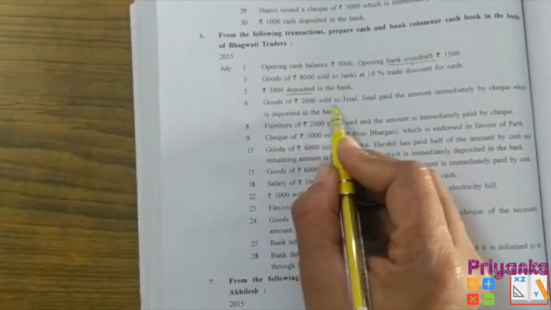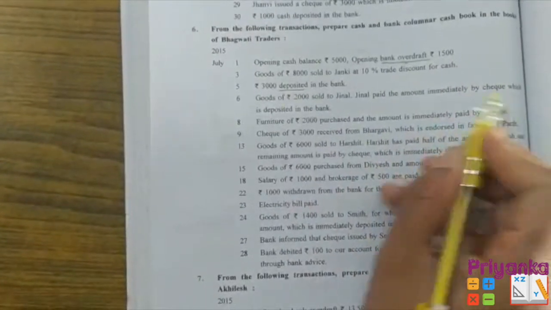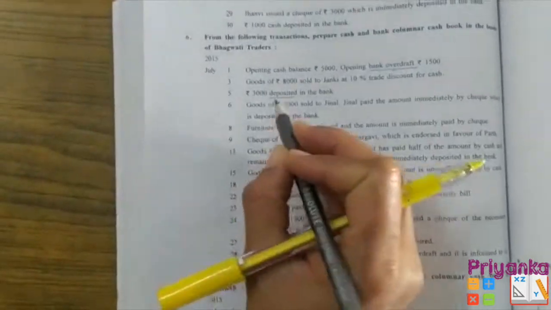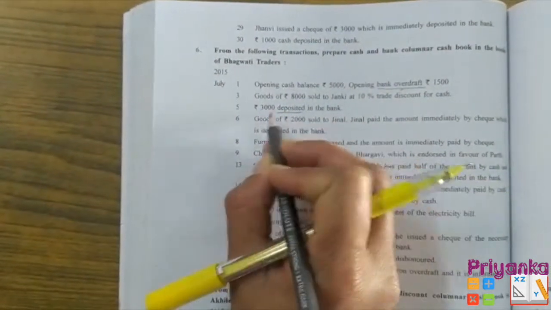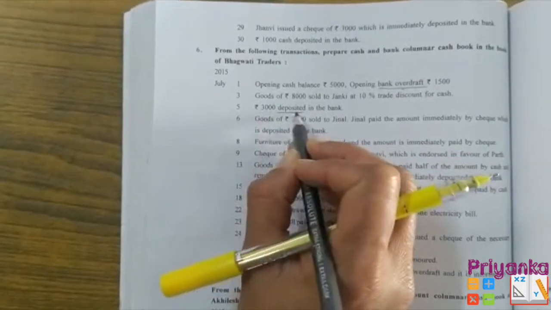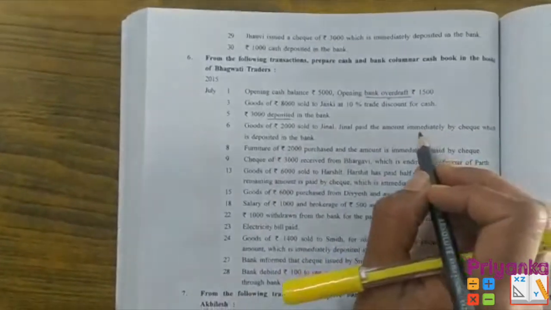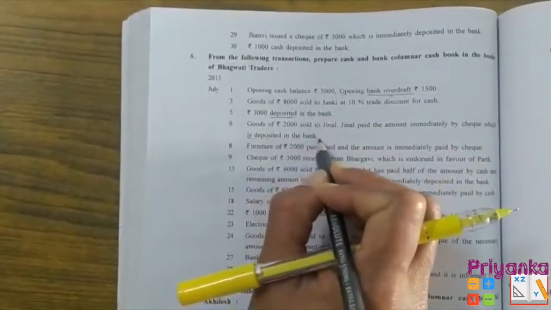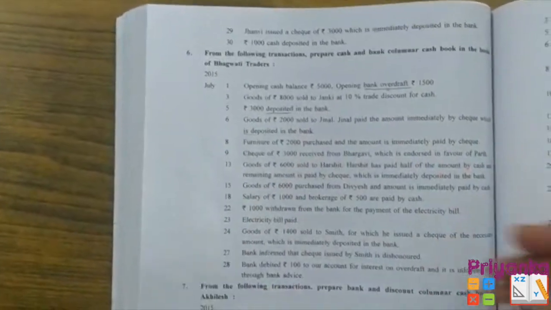Transaction number 6. Goods of rupees 2,000 sold to Jinal. Jinal paid the amount immediately by check which is deposited in the bank. Now don't get confused with the line deposit. Remember, the transaction should say that cash has been deposited in the bank. Here it is written rupees 3,000 deposited in the bank. And here in this 6th transaction it is written that Jinal paid a check which is deposited in the bank. So the check is being paid there, so that can be done directly.